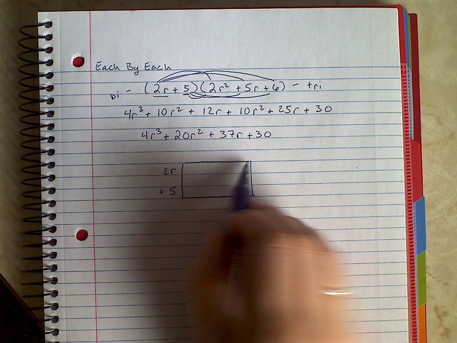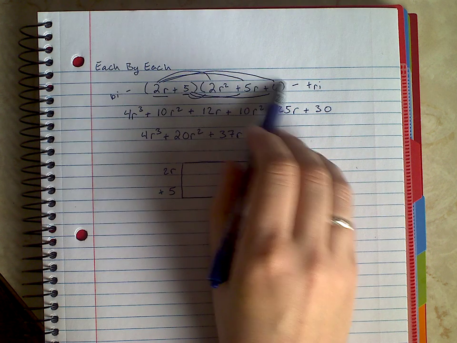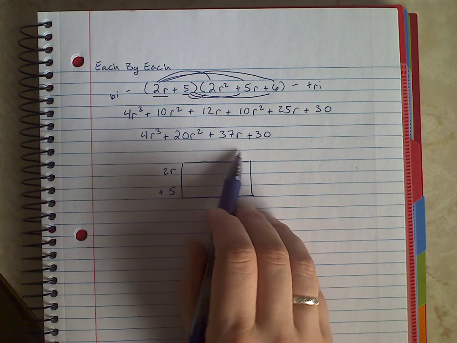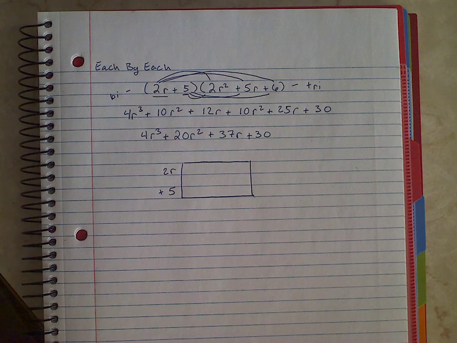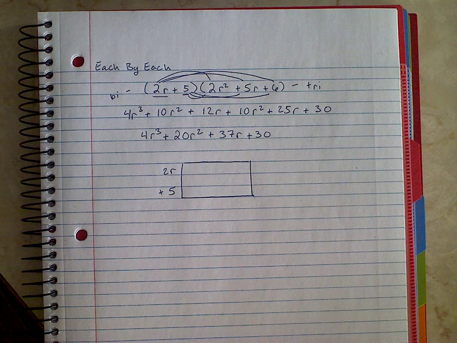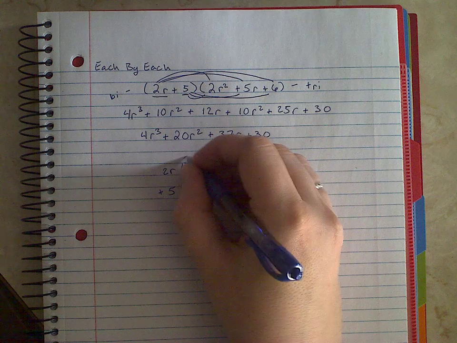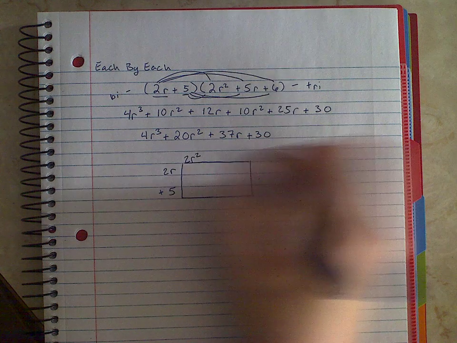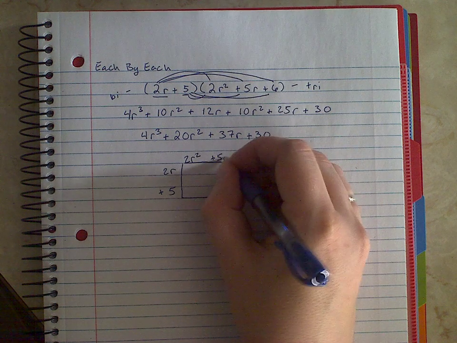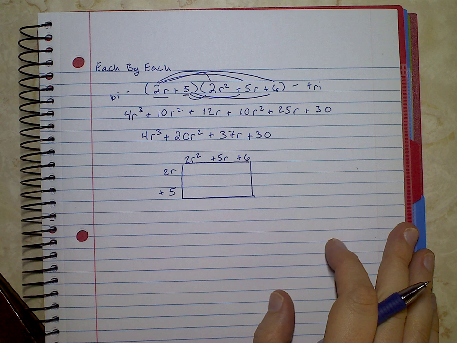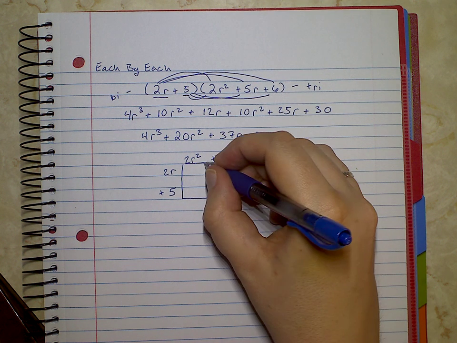Across the top, I'm going to rewrite this second trinomial, and I'm going to write that as something that's going to represent, oh, sorry Elijah, I can get that. It's going to be something that's going to represent the length of this box. So I'm going to do 2r squared plus 5r plus 6. Does that help if I turn the light on at all? Is that better? Okay. Now, I'm going to break this up into little boxes.